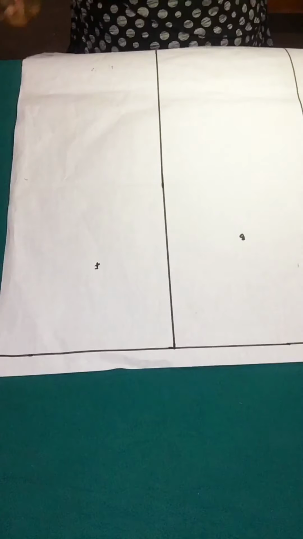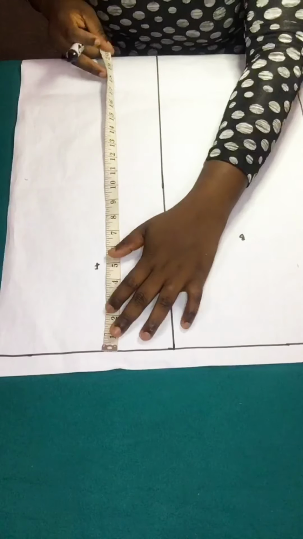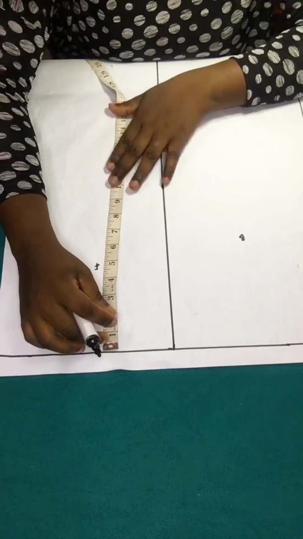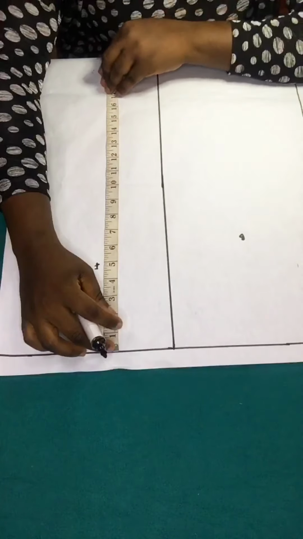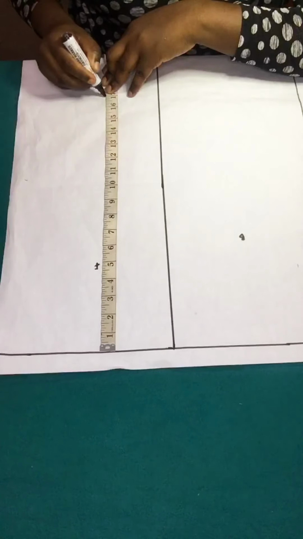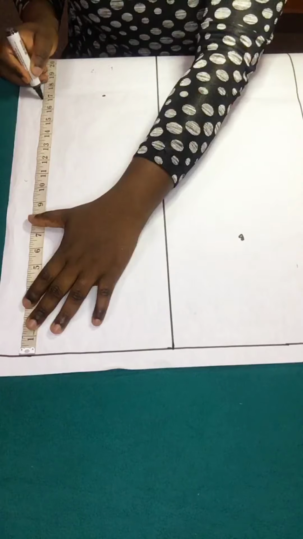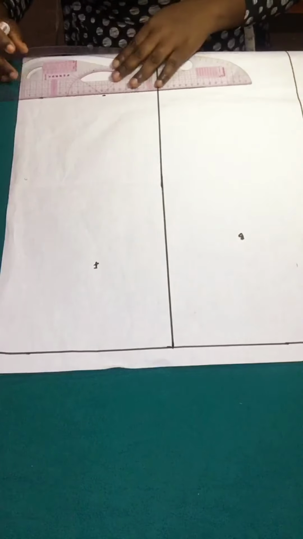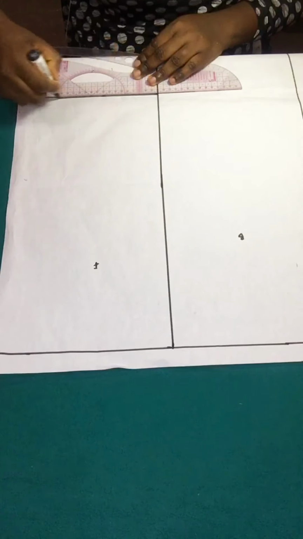The next measurement we are going to take is the waist length. For the front, I have 17 inches as my front waist length. So I'll take 17 inches from this upper part up to here. Then I'll connect it. My front waist is now taken.